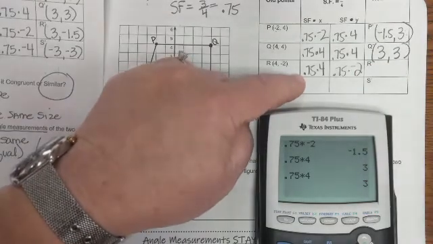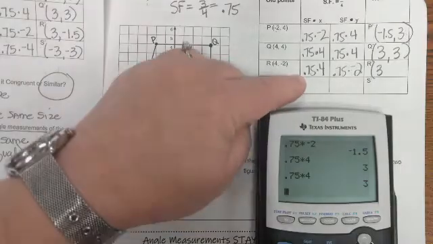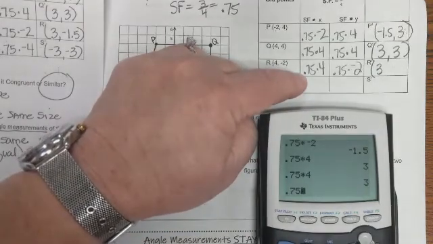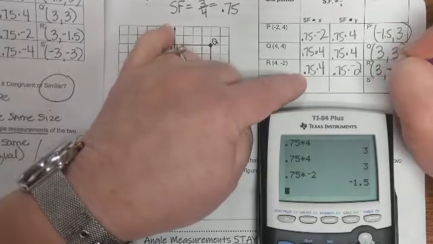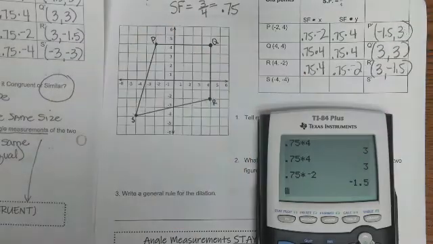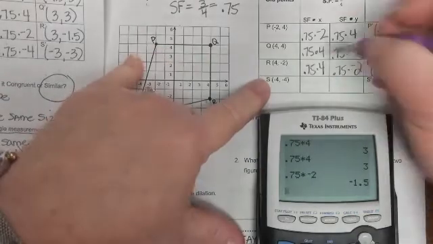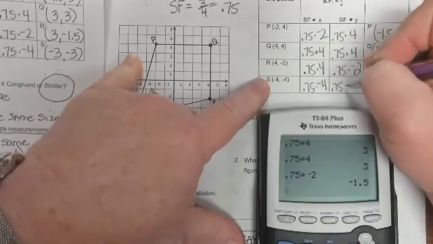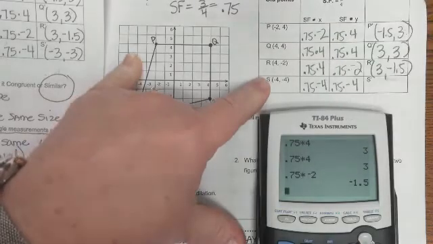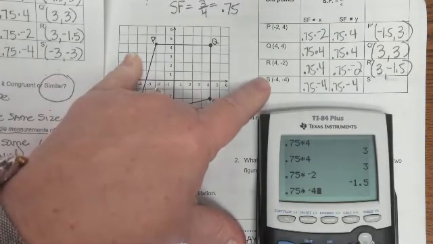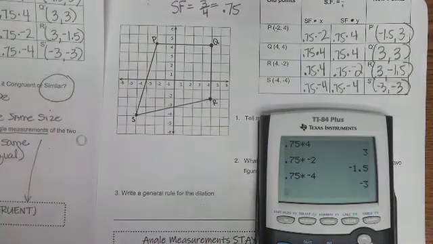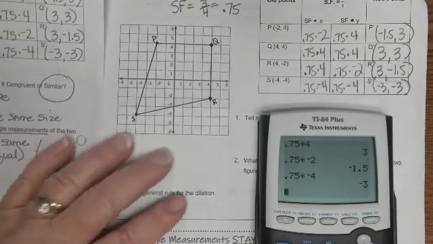So 0.75 times 4, we found was 3. 0.75, I'm going to do it one more time just to make sure I remember. 0.75 times -2, and that becomes -1.5, which I found before. And here's a -4, 0.75 times -4 is -3 and -3. So I have my new points, okay? So I'm going to plot this.